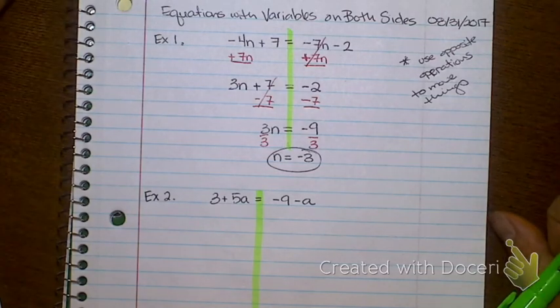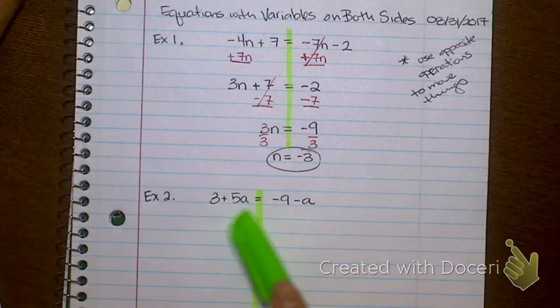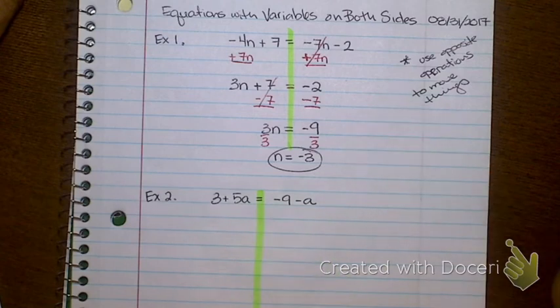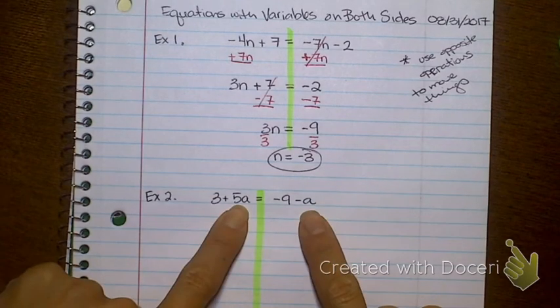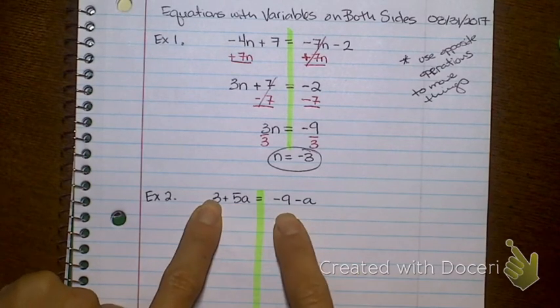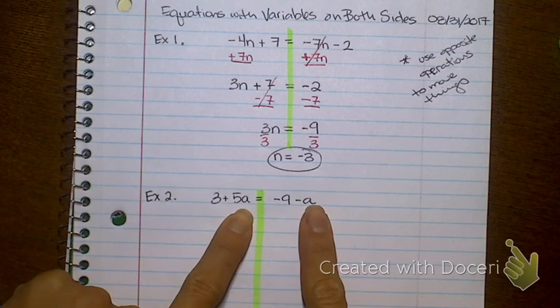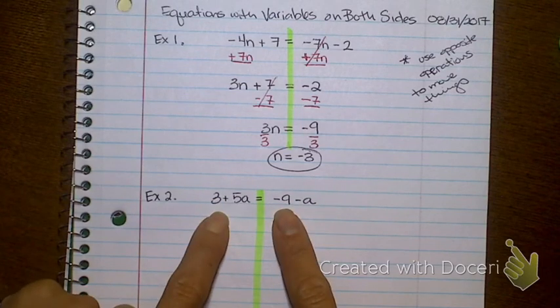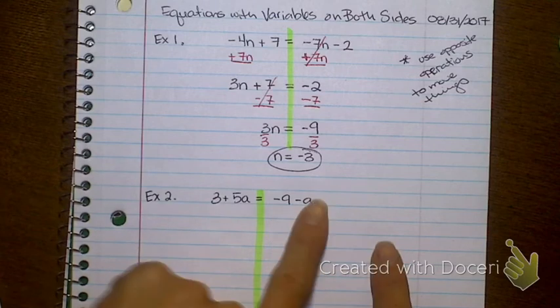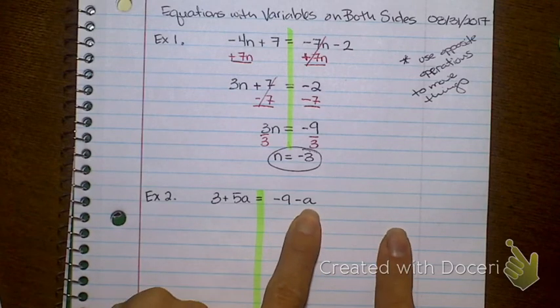All right, so let's take a look at this problem here. Okay, we have A's on both sides. We have constants on both sides, right? So I want to move the A's all to one side. I want to move the constants all to the other side. Okay, so I'm going to start on this side, and how would I get rid of this A?